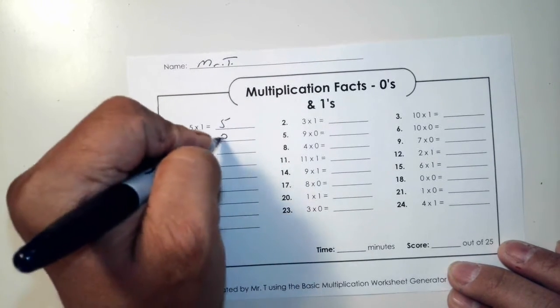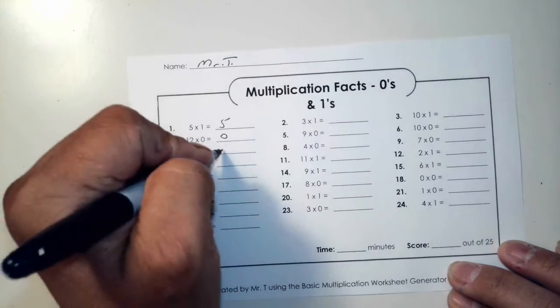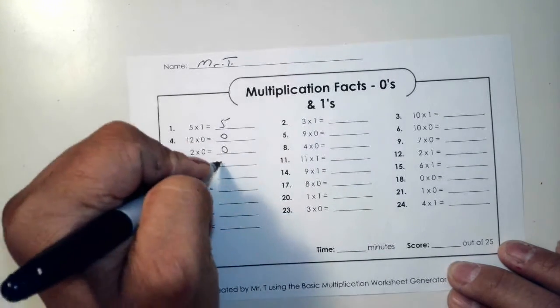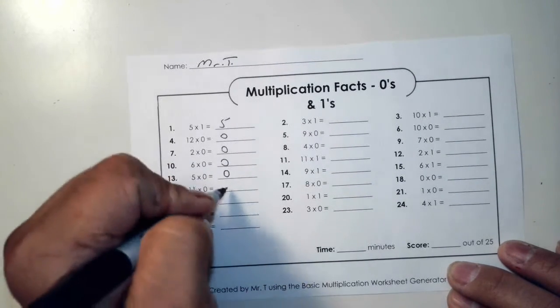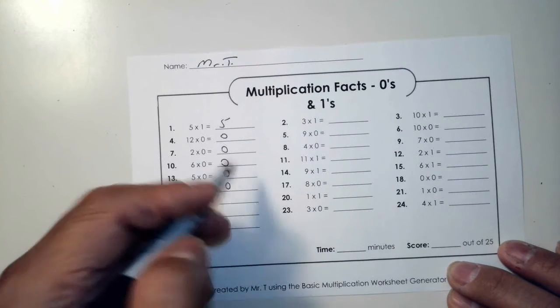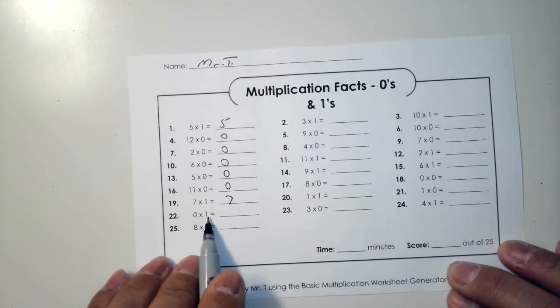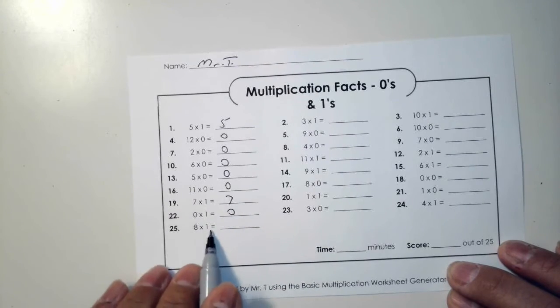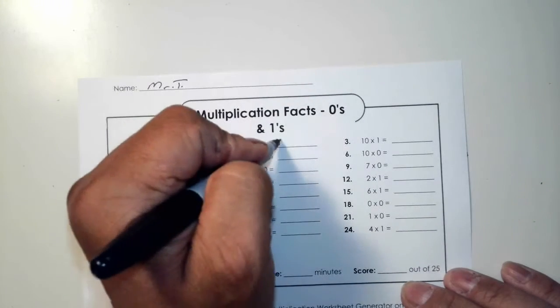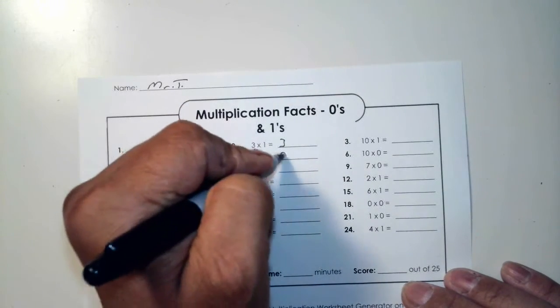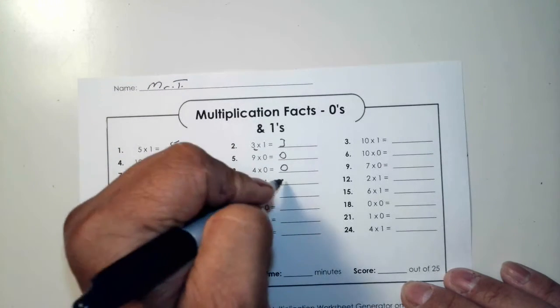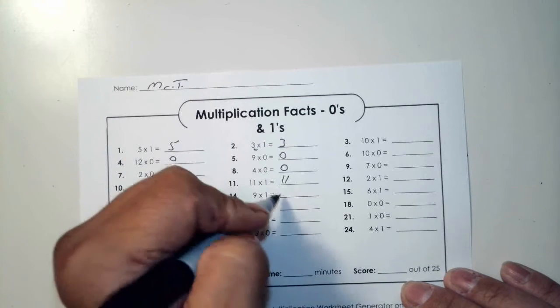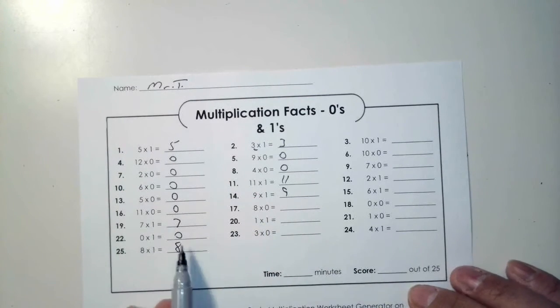12 times 0, 0. 2 times 0, 0. 6 times 0, 0. 5 times 0, 0. 11 times 0, 0. 7 times 1, 7. 0 times 1, 0. 8 times 1, 8. 3 times 1, 3. 9 times 0, 0. 4 times 0, 0. 11 times 1, 11. 9 times 1, 9. And so on and so on.